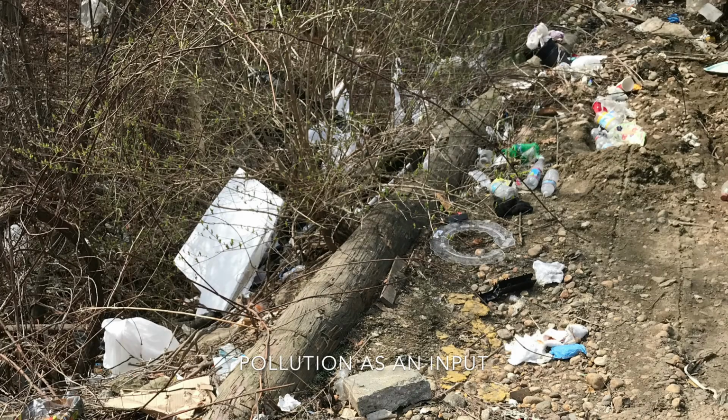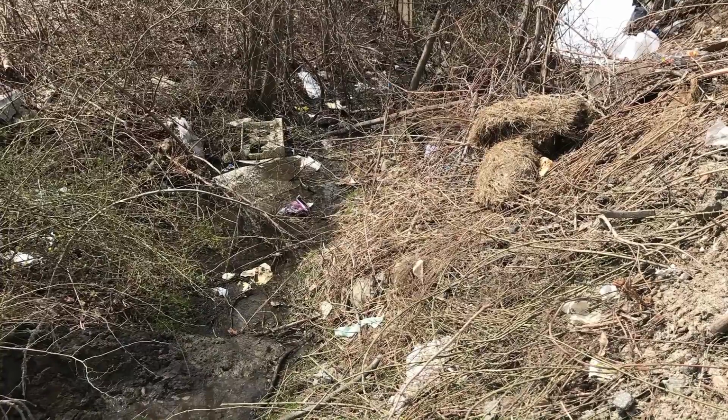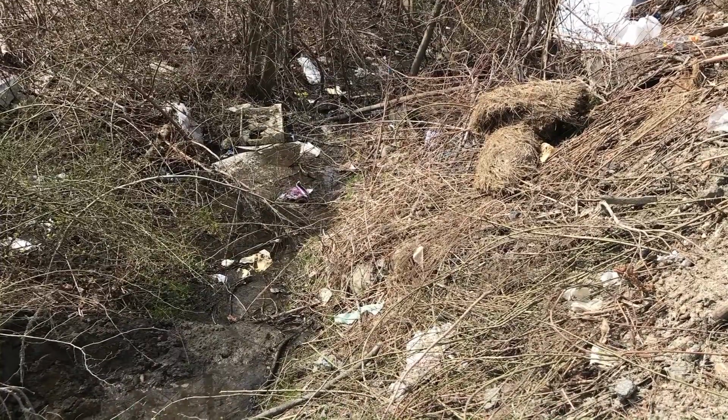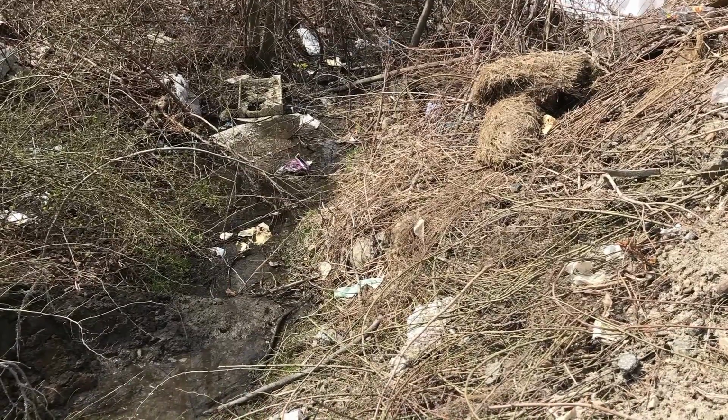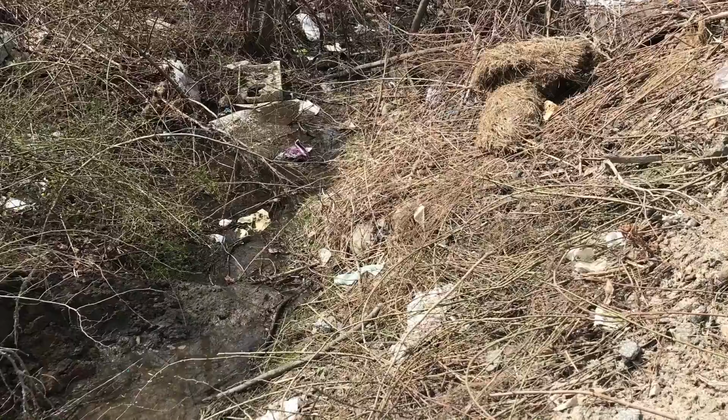When these materials break down, they go right into our soil and our water. When these materials break down, contamination from lead, mercury, and cadmium can cause many different diseases.